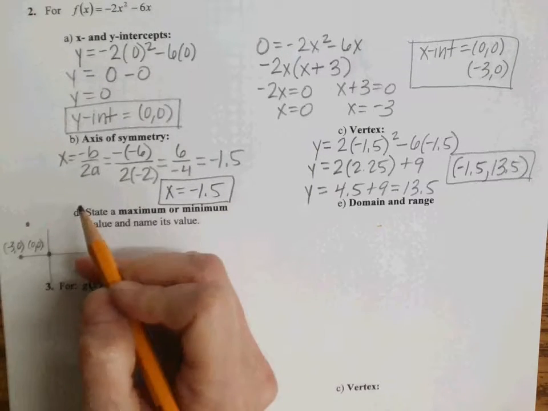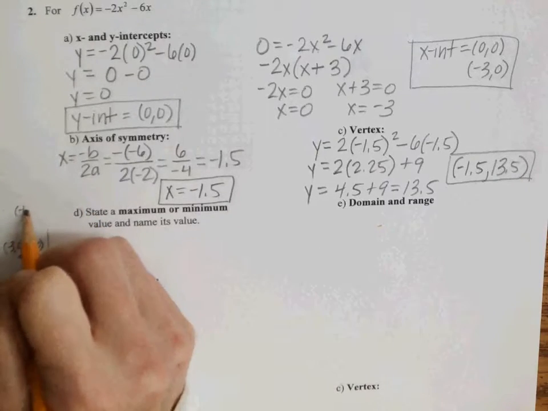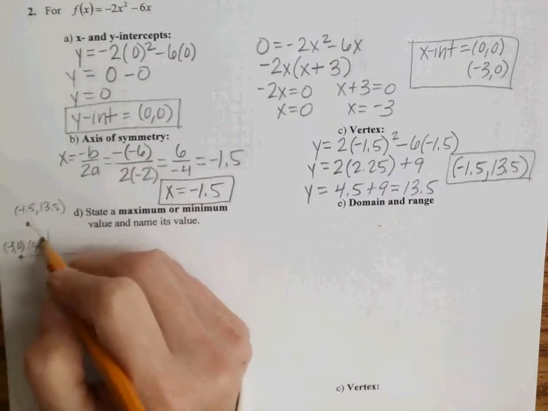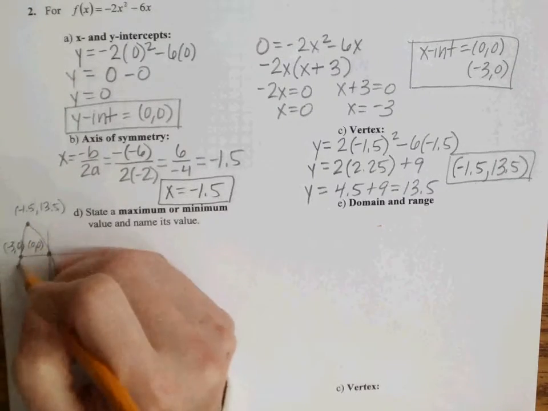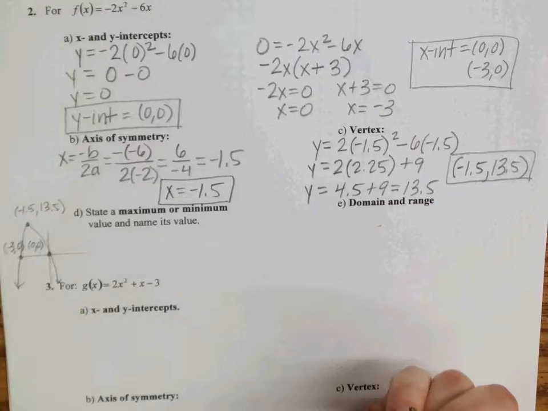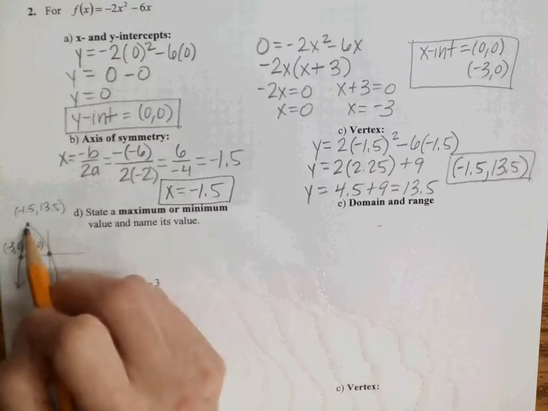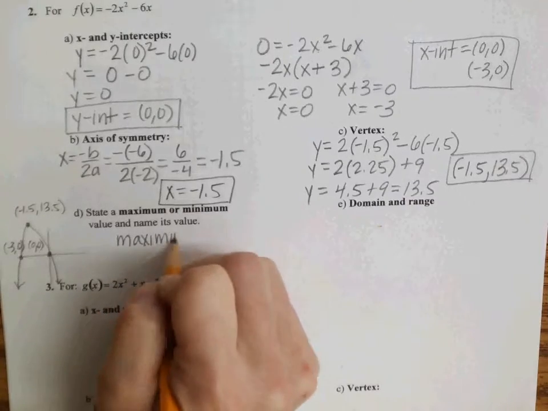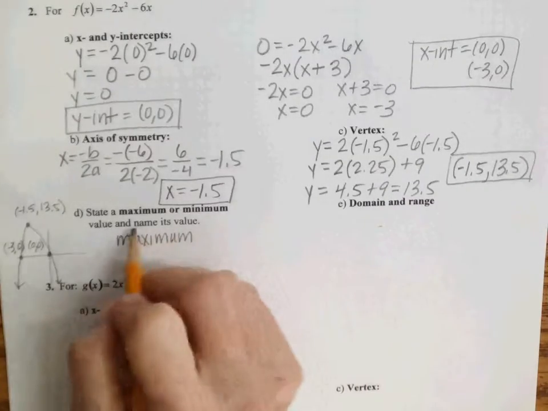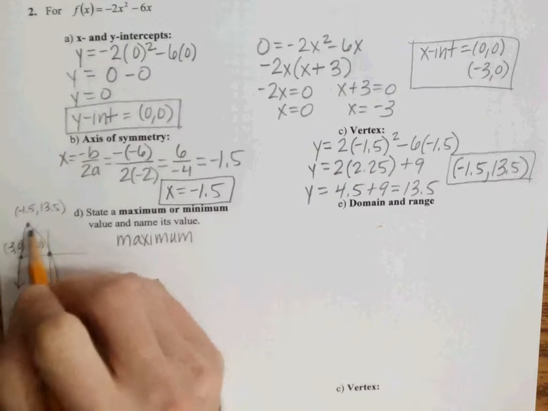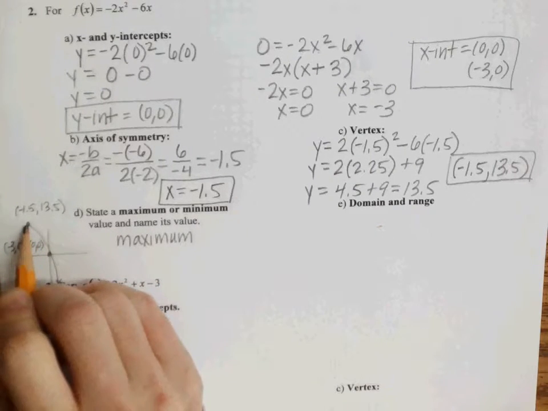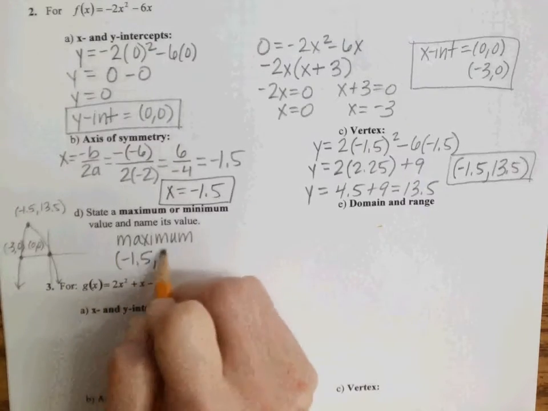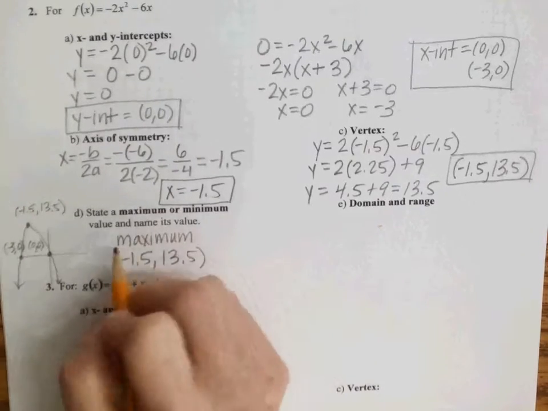So it's going to be up here somewhere. And this time I have an upside down parabola. With an upside down parabola, what I have is a maximum. And to name its value, I name the location that I have my maximum, which is also known as my vertex. So it's negative 1.5 and 13.5.